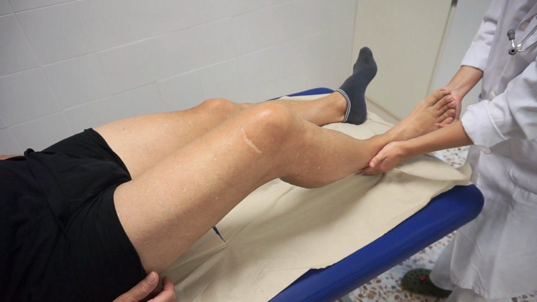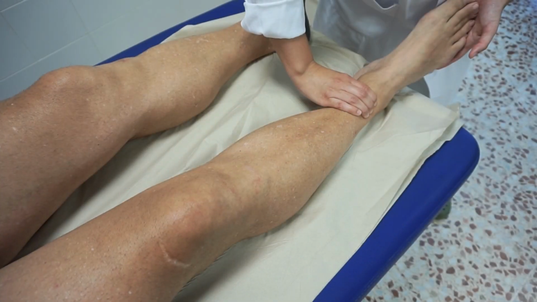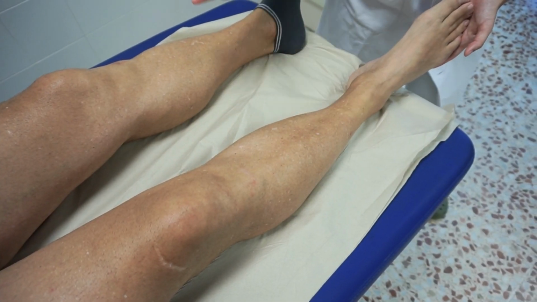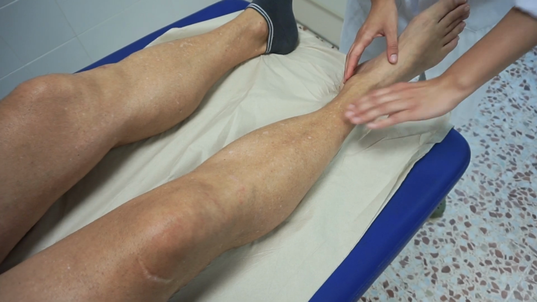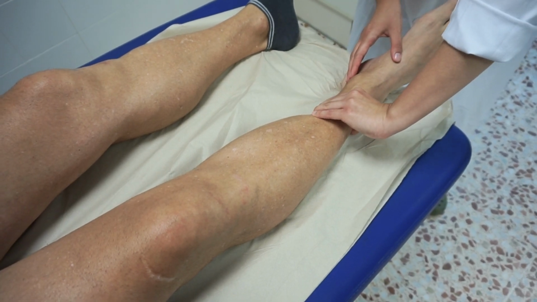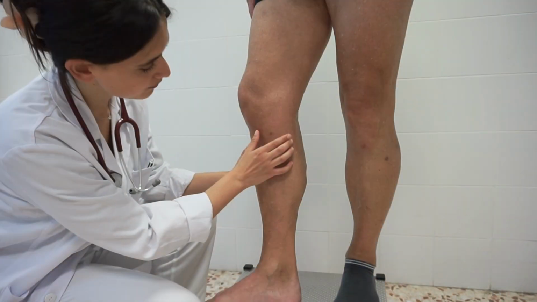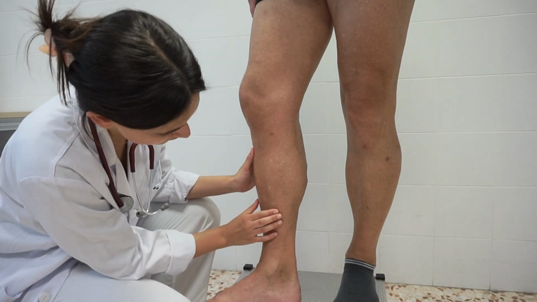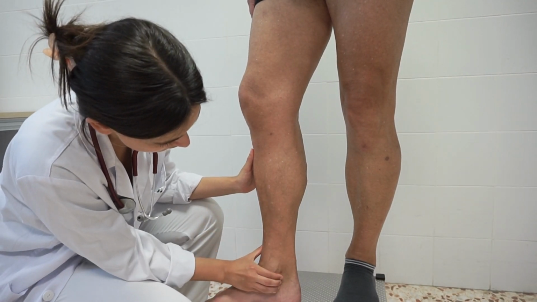The pitting sign is a clinical test used to assess fluid retention by applying pressure to the skin and observing if a visible indentation remains. Don't forget to examine the peripheral venous system with the patient standing.